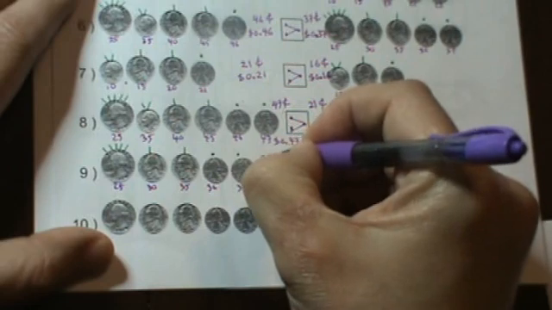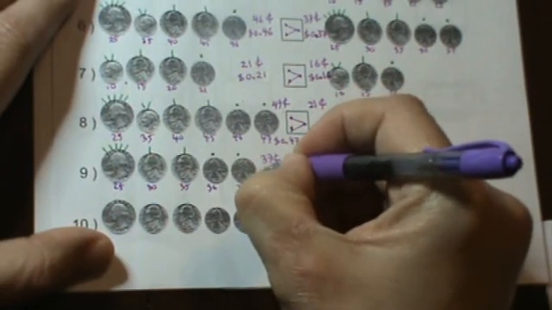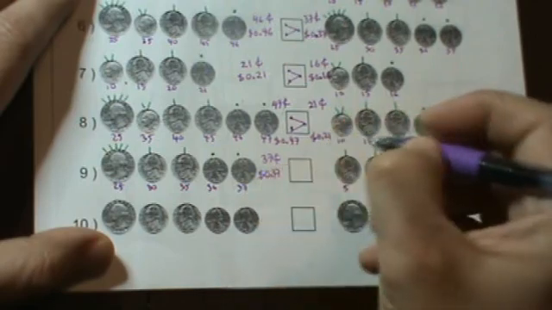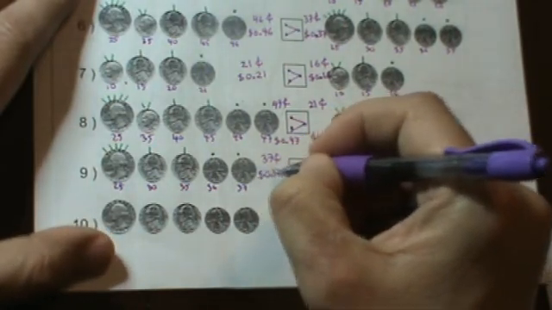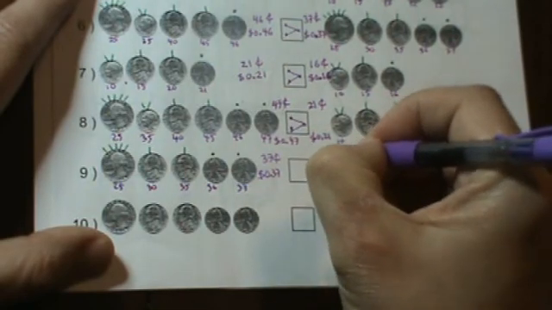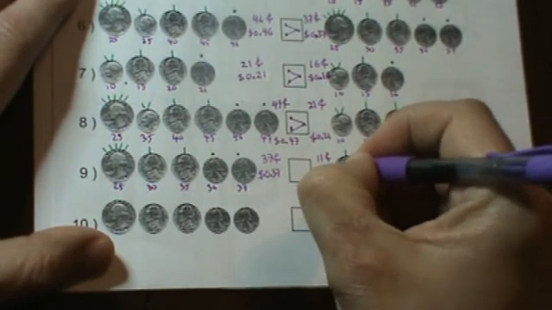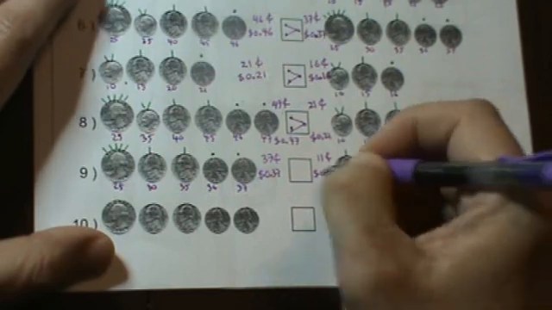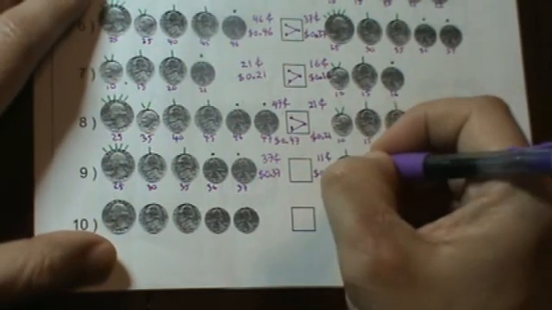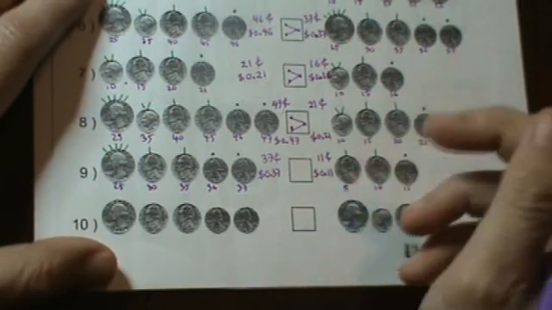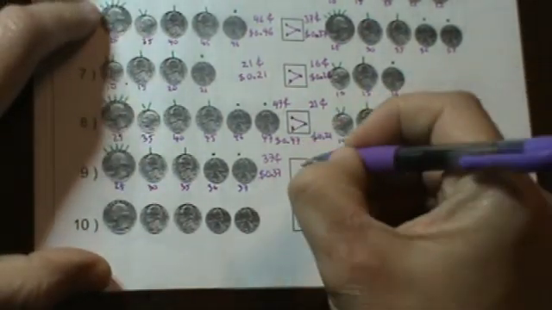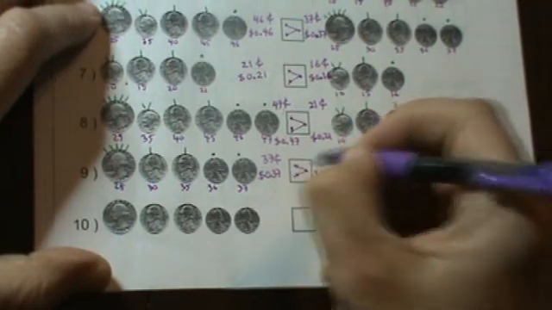So this is 37 cents or $0.37 or 0 and 37 cents. In the other side I have 11 cents or $0.11, or 11 hundredths also. Okay, which one is greatest? 37 is greater than 11.